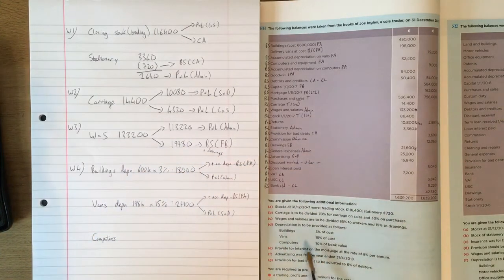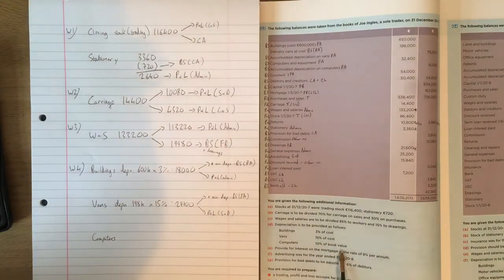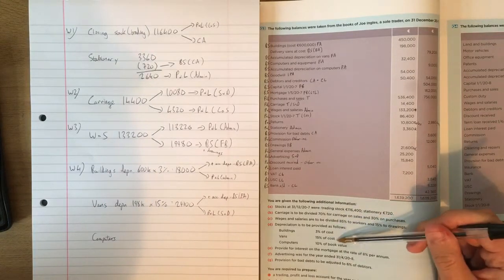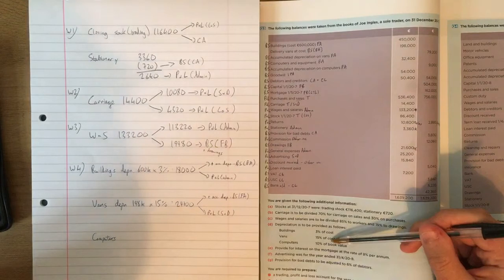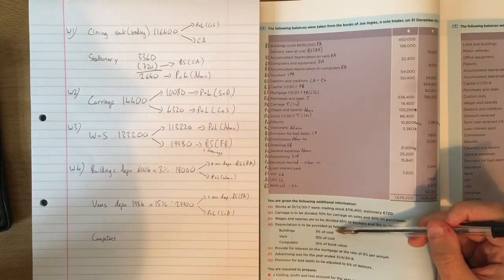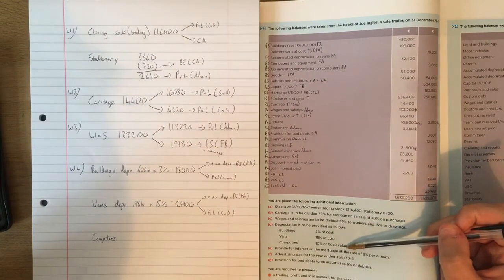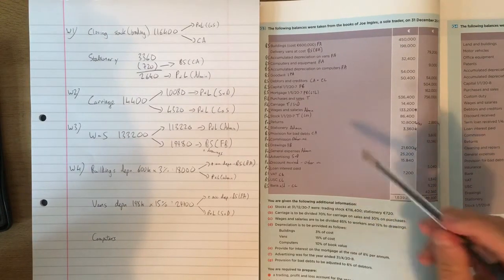And just be careful here. It's 10% of book value. Okay, so a slightly different way of calculating depreciation. So these first two are on something called a straight line basis. So you're always getting a percentage of the original cost. This one is on book value. So you're getting a percentage of whatever the net book value in the accounts is.